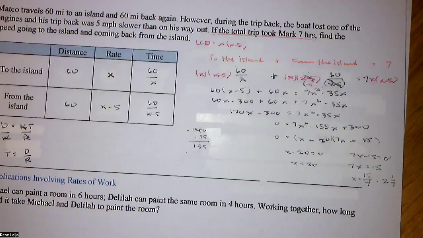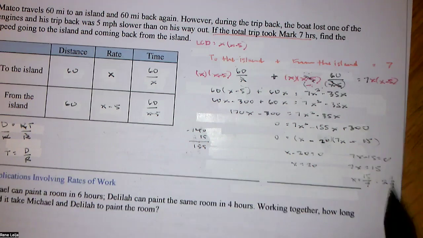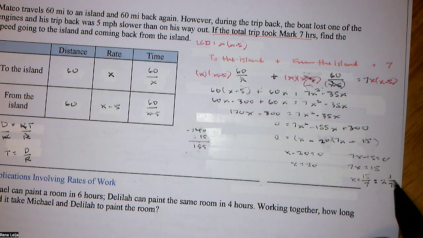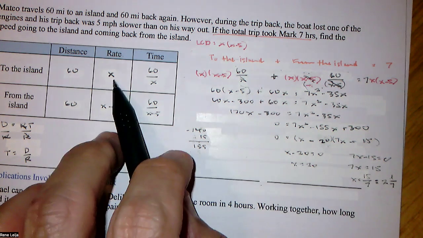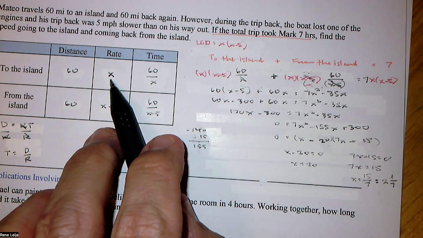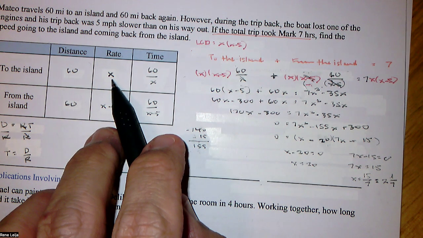Okay, so now we need to see which one of these would work. Let's take this one since I just figured out what 15 over 7 is. If this is a little over 2 miles per hour, this is our rate, our x. Well, it would work here. He would be going really slow.